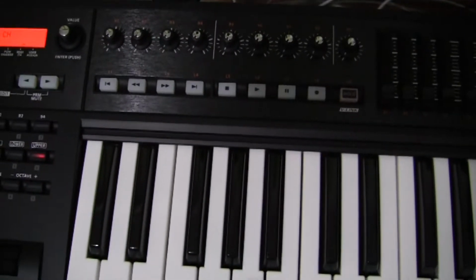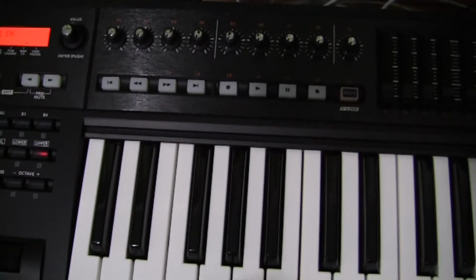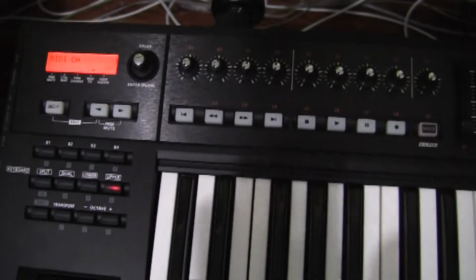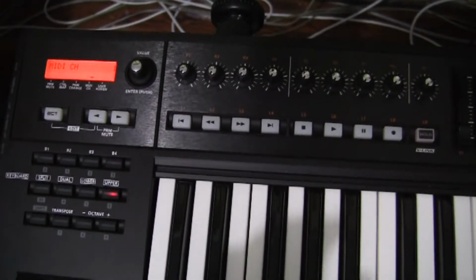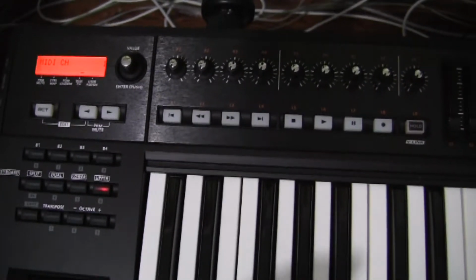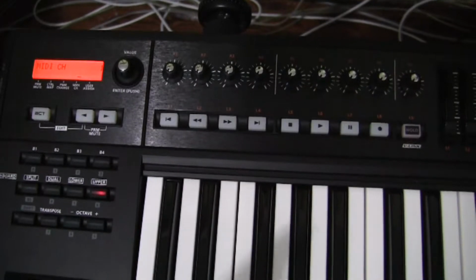The other way we can do it is to do the same thing but do it on the software in the computer using the editor and download a control map that changes all the buttons to what we want them to be for that particular instrument that we're playing. This is useful if you're using your controller for several different things.